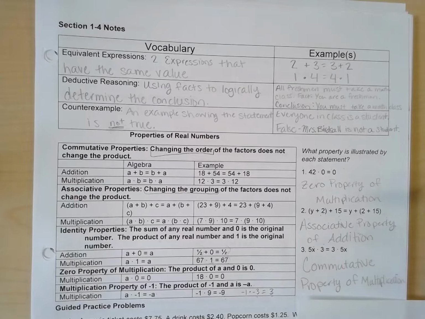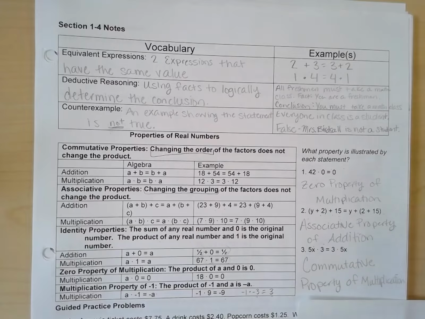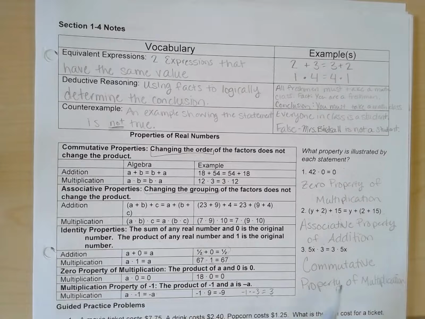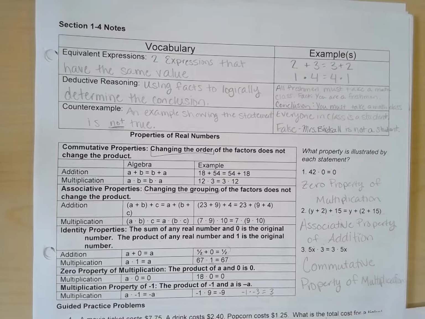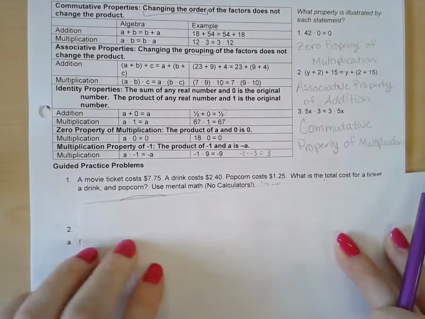So all you're doing is matching the statements up with the different properties. So then we switch gears a little bit, and we're going to go into some mental math.